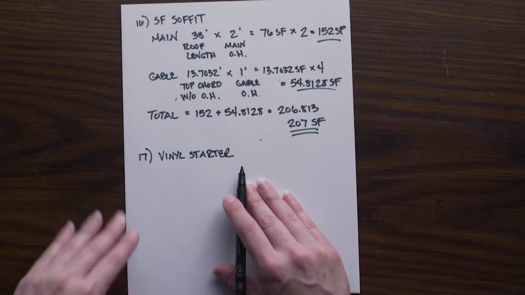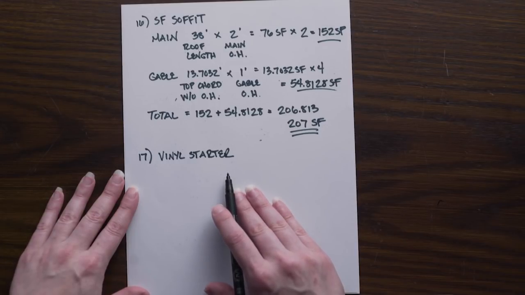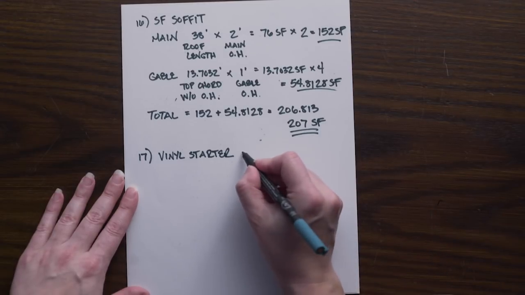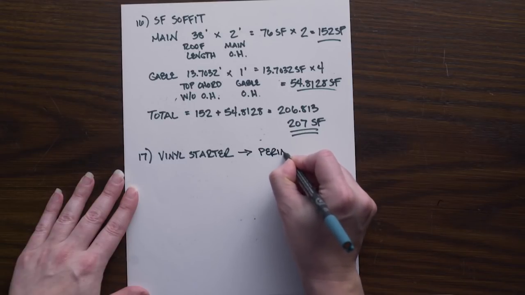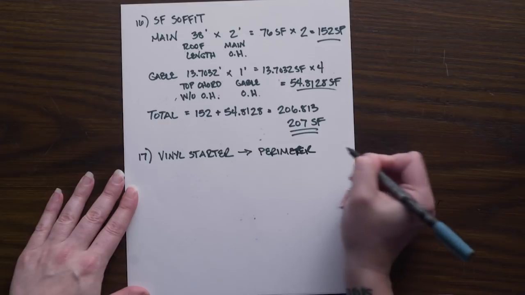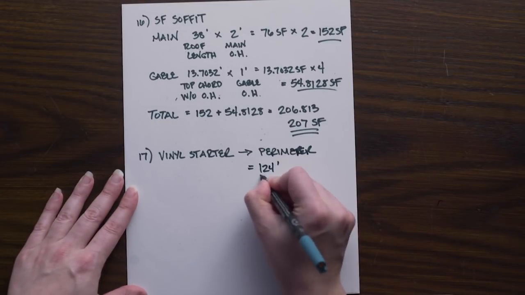So on our plans, we just saw that we have brick on the front elevation of our house, and it only goes halfway up the house. So for our starter, we can go ahead and use our perimeter number of 124 feet.